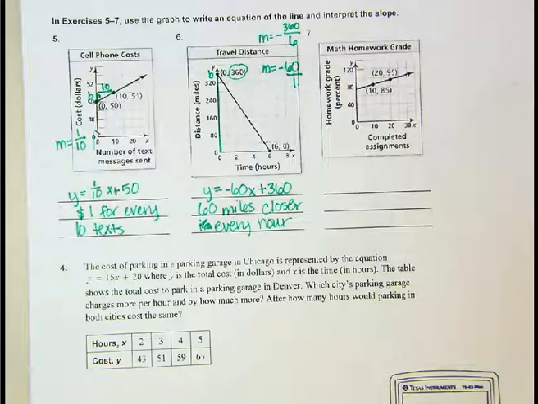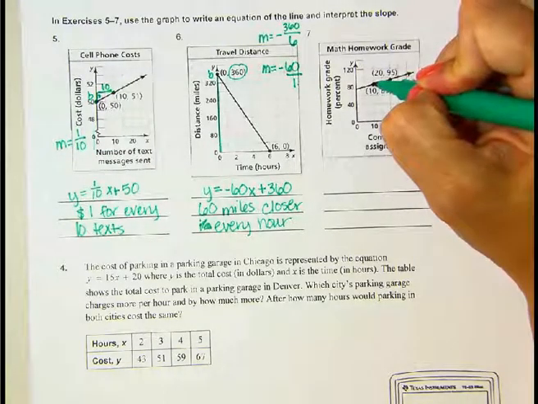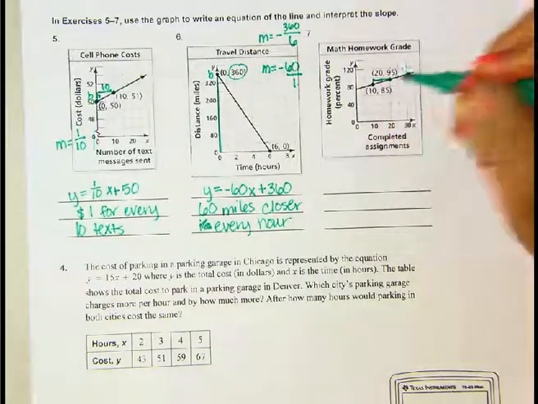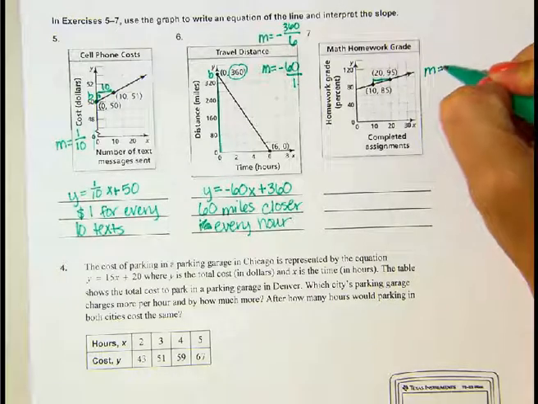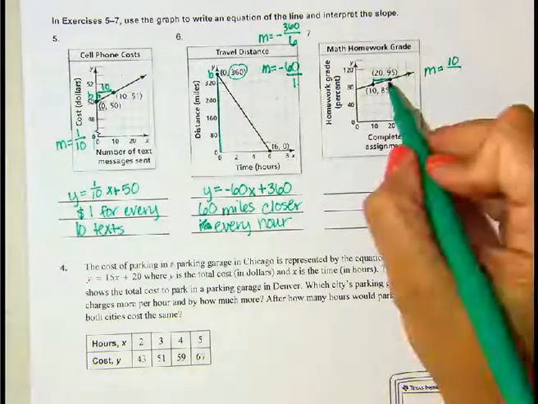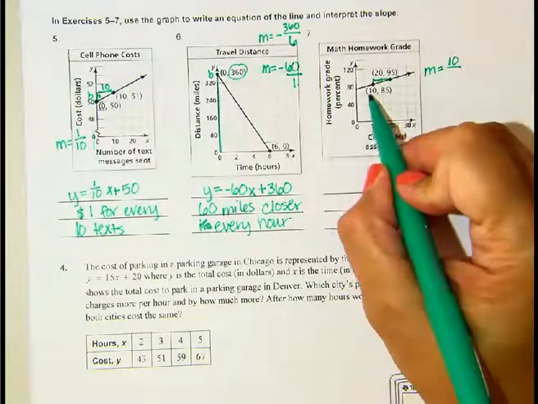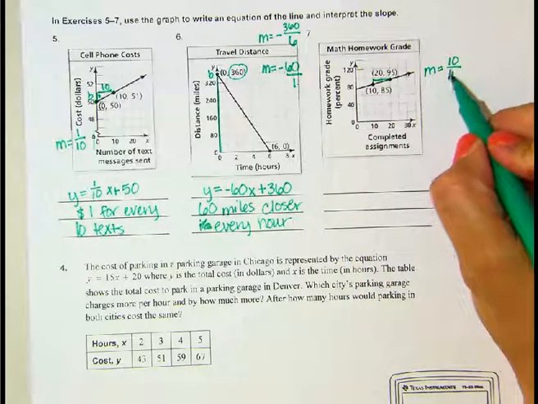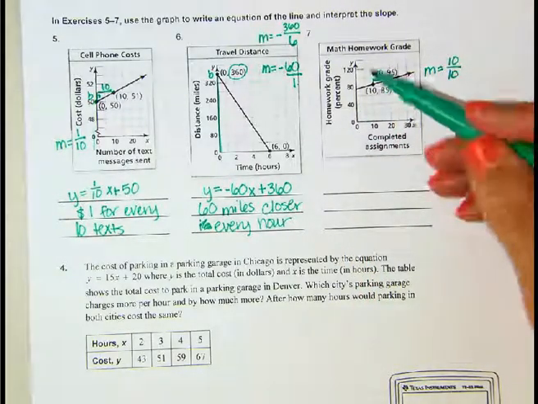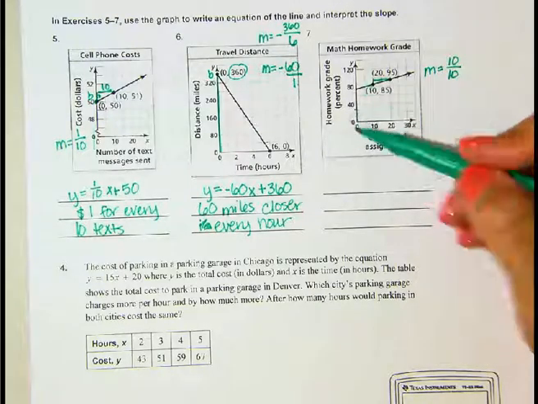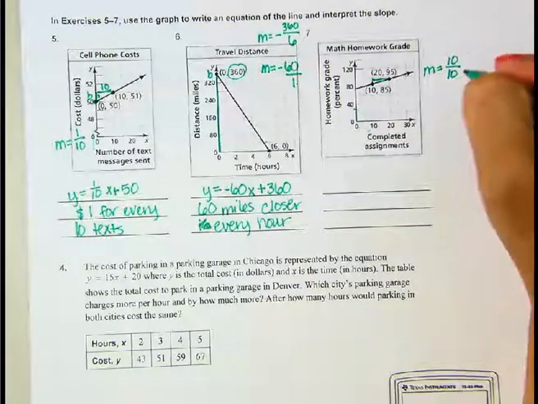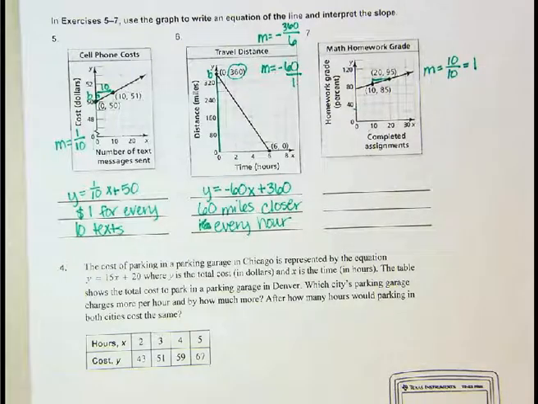Okay, so let's do rise over run. Now it's going up, so I know it's a positive slope, and the y's go from 85 up to 95. So it's going up 10. But then how far did it run over? Well, it's going from 10 to 20, so it actually is going over 10. So obviously the scale of the dimensions this way is different than the ones going up and down. 10 over 10 is actually 1, so my slope is 1.